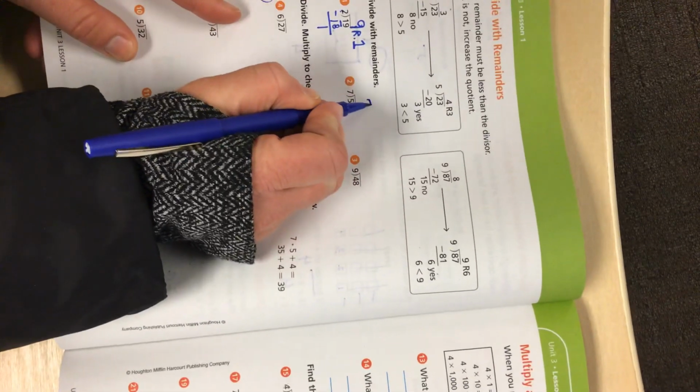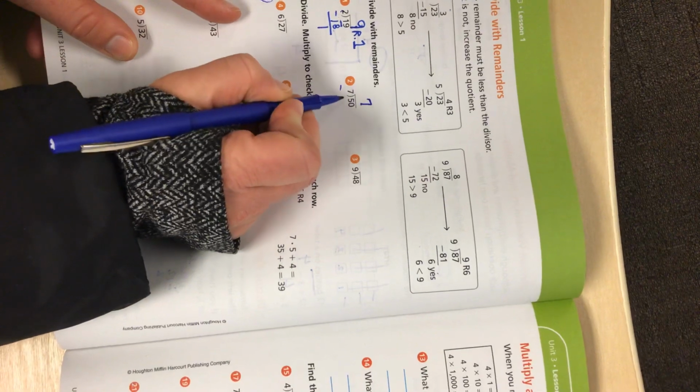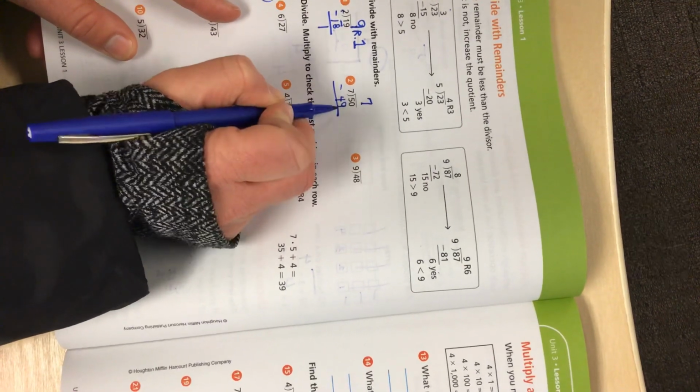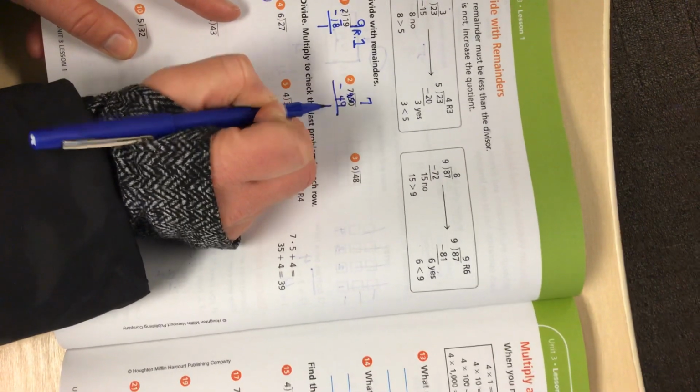So I put the 7 up above. 7 times 7 is 49. I subtract 49 from my dividend, and I get 1.